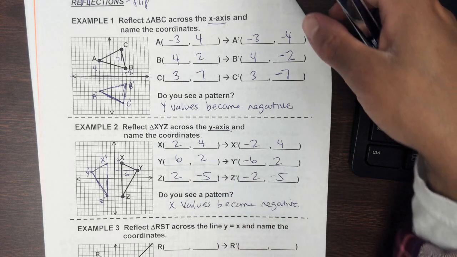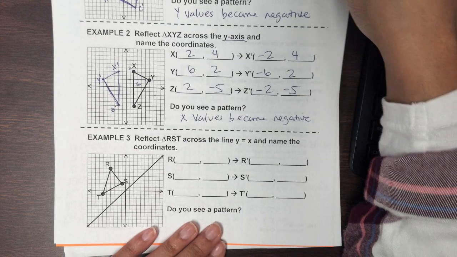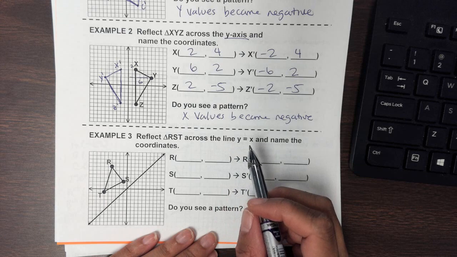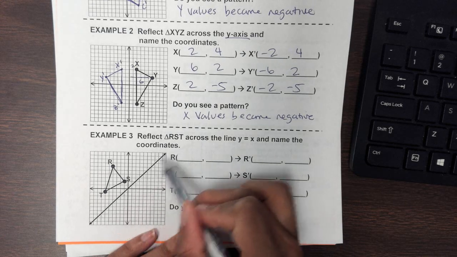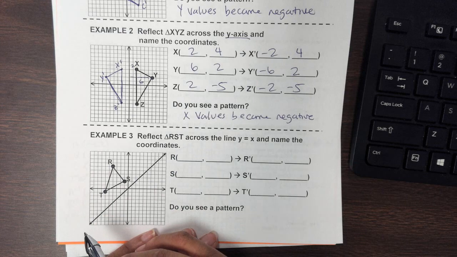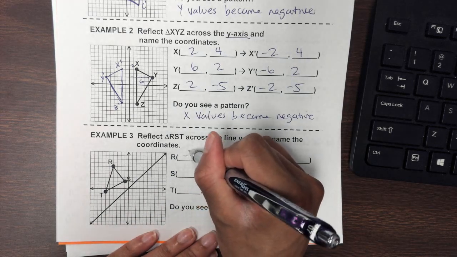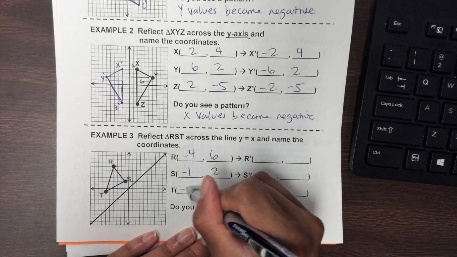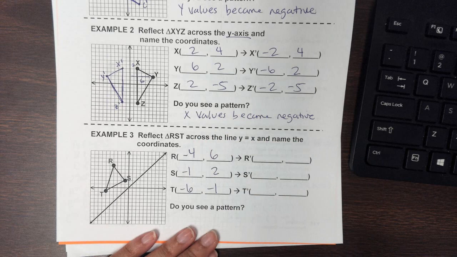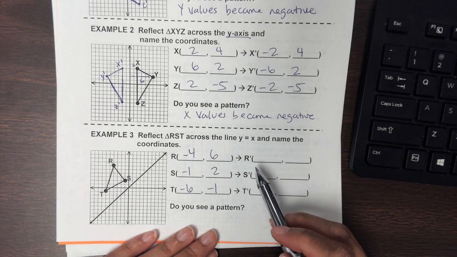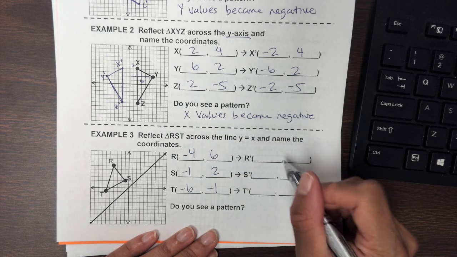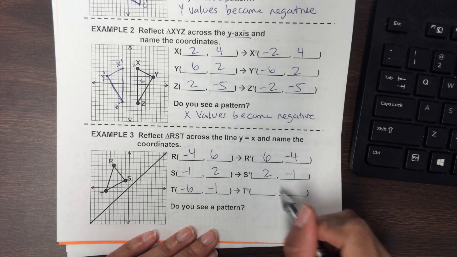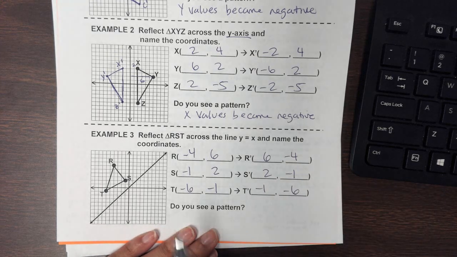So let's look at example 3. I have reflect RST across the line y equals x. So here's my line, y equals x. And it says name the coordinates. So R is -4, 6, S is -1, 2, and T is -6, -1. Now with this one, I will give you what R prime, S prime, and T prime are: 6, -4, 2, -1, and -1, -6.